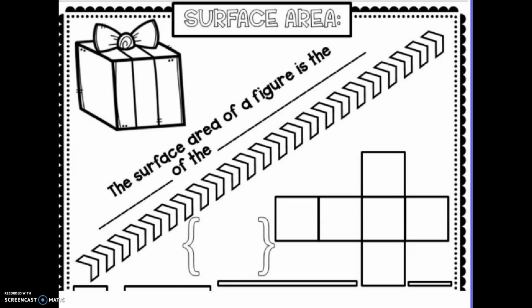Surface area. Welcome to your notes on surface area. So the first thing we're going to look at is the definition of surface area. The surface area of a figure is the area of the outside faces of a 3D figure.